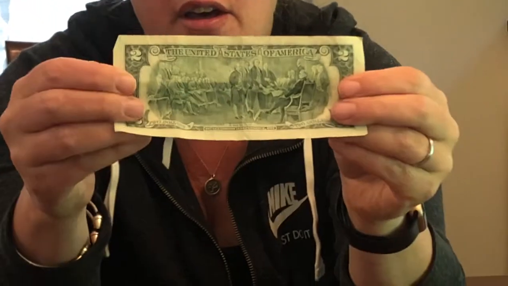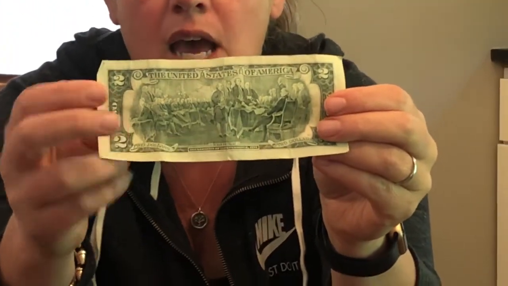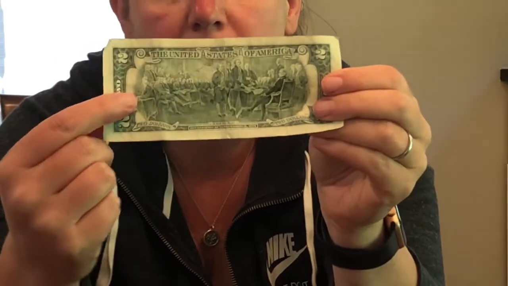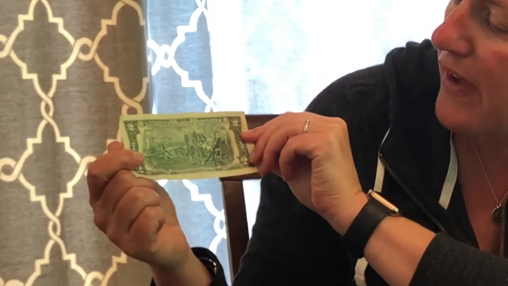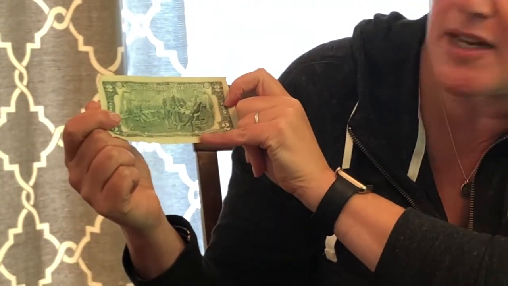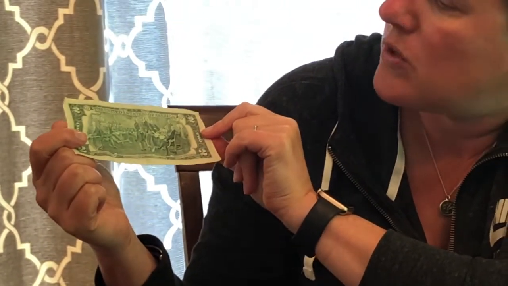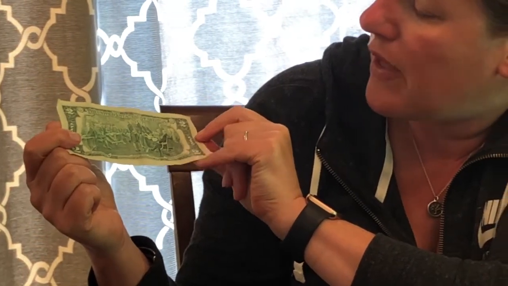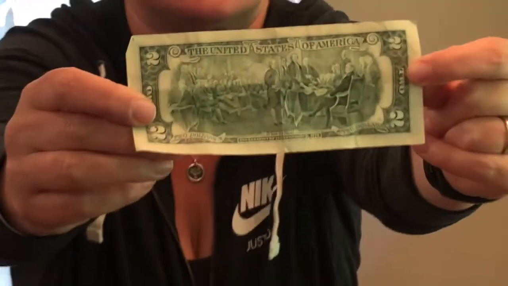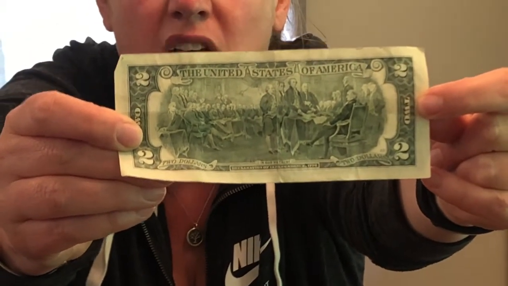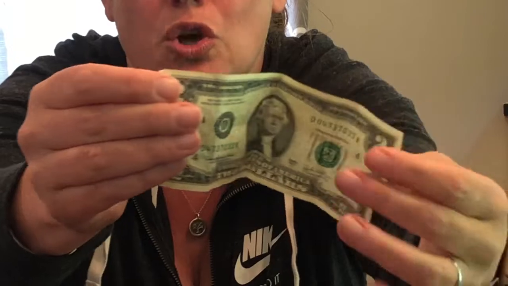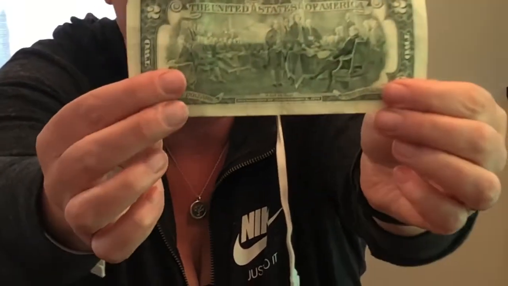And on the back, it's called the Constitutional Congress. This is a piece of art that someone painted or drew of the founding fathers getting together, writing the Declaration of Independence in 1776, which is really cool. And then it has 2 all the way around. So I'm gonna have Gabe focus in on that $2 bill so you can see that painting on the back. If you ever get your hands on one of these, they're so cool. There's just such neat detail in the $2 bills.